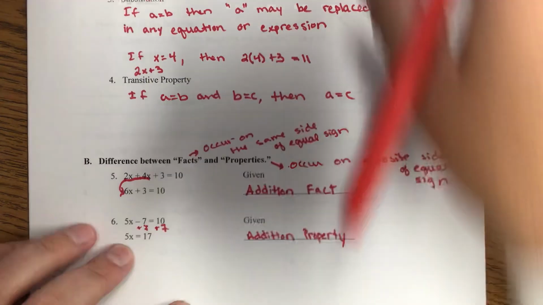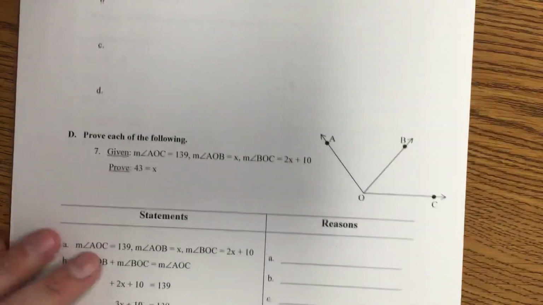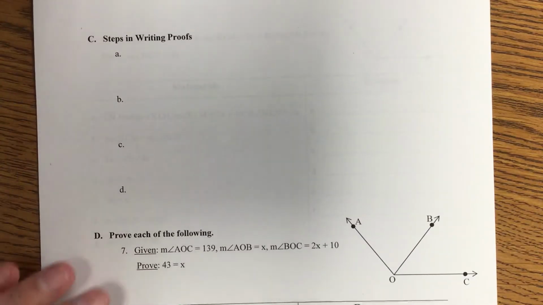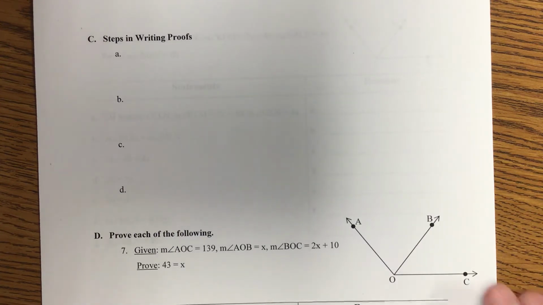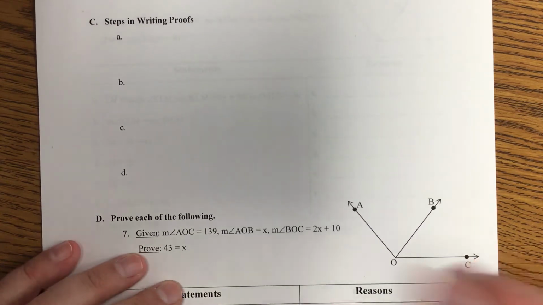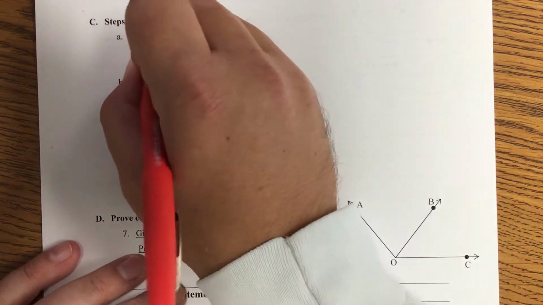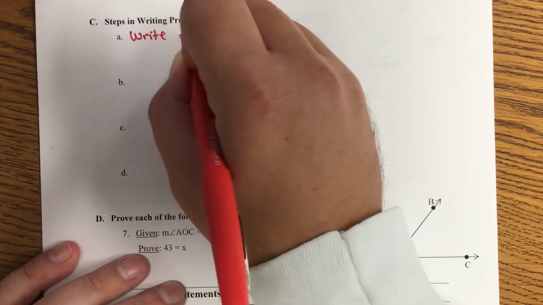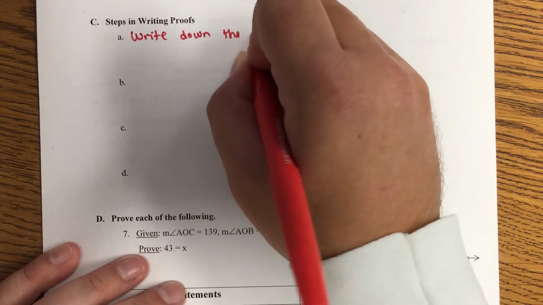Okay, so go ahead and move on to the next page. And we are going to start talking about proofs. Okay, so the first thing is we're going to talk about steps to writing the proofs. The first thing that you want to do when you're writing a proof is write down the given.